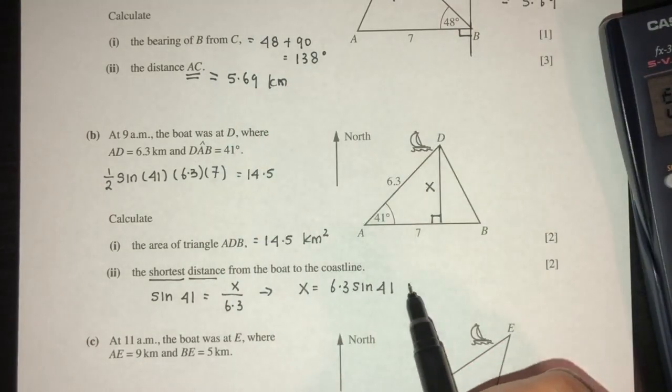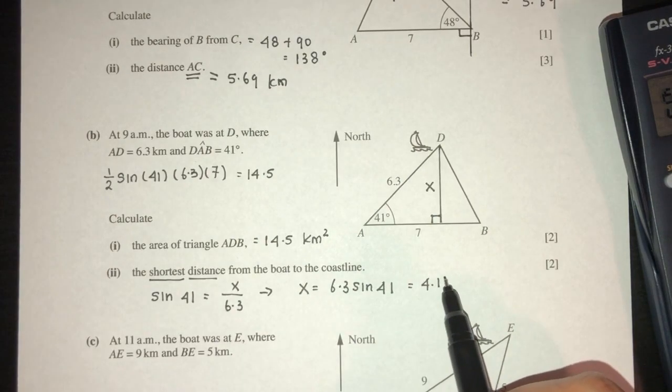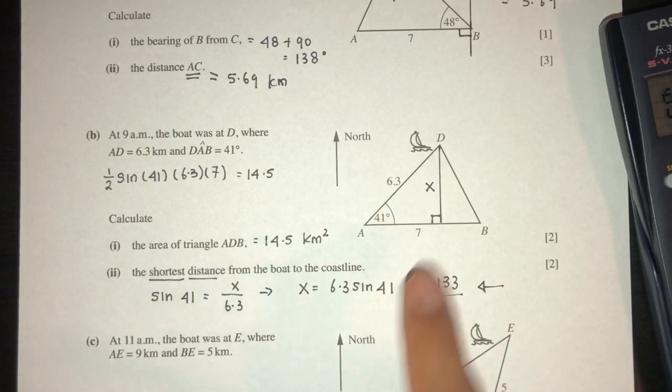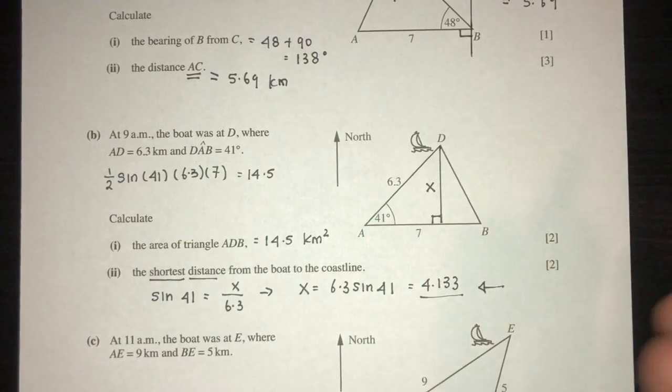That will be 4.133. This will be the size of x. Okay.